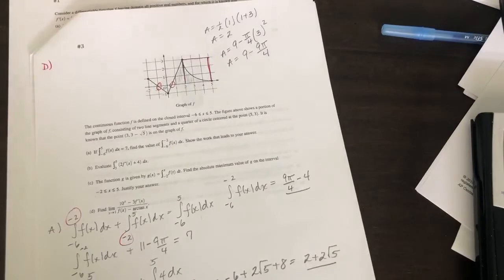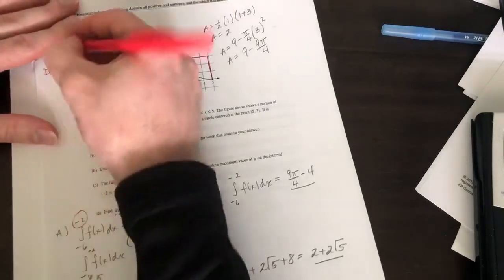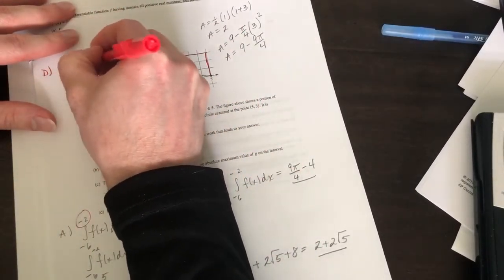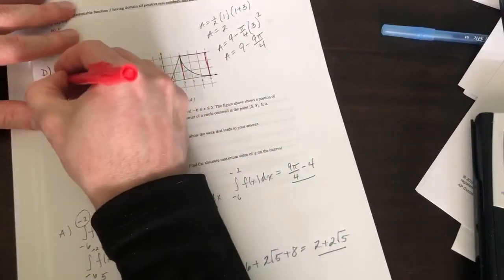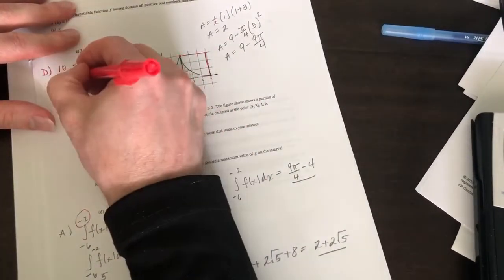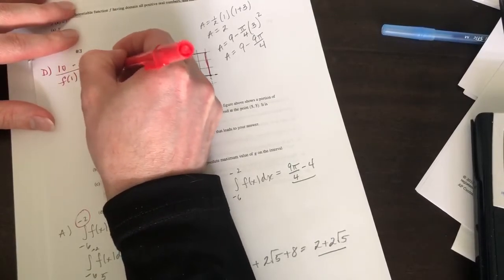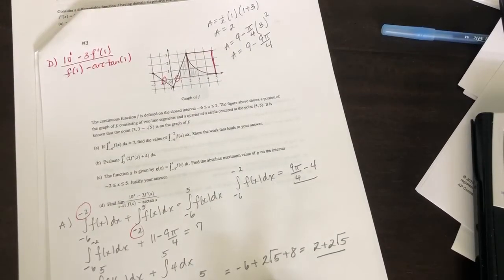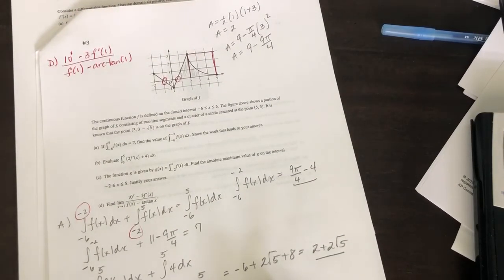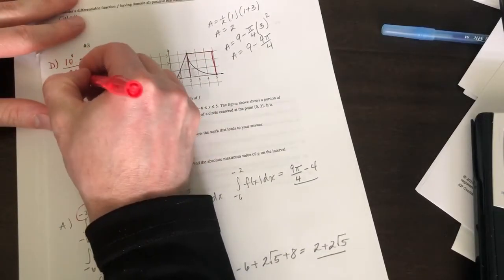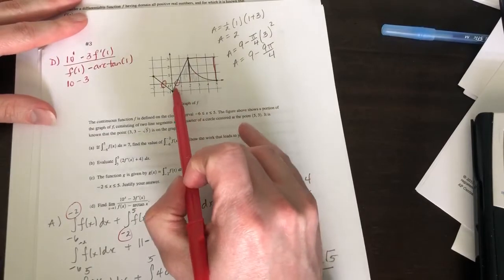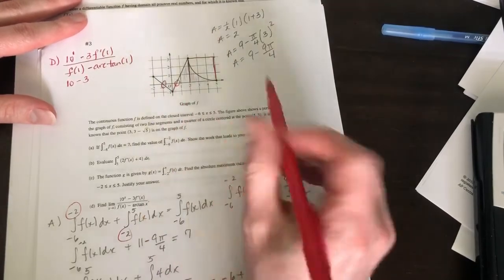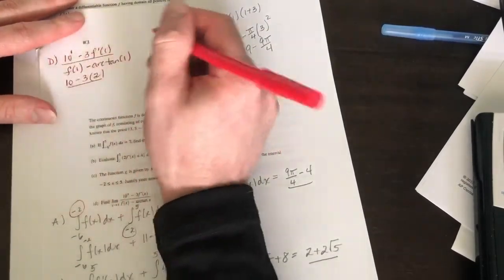Okay, so part D. It says you want to evaluate the limit as x goes to 1 of this. So 10 to the 1 power minus 3 f prime of 1 all over f of 1 minus arctan of 1. Now this isn't a L'Hopital's rule question because you don't get 0 over 0. But a lot of times your L'Hopital's rules will look like this. Okay, so f prime of 1 is the slope at 1, so it's up 1 over 1/2. So it looks like it's going to be 2, because 1 divided by 1/2 is 2.